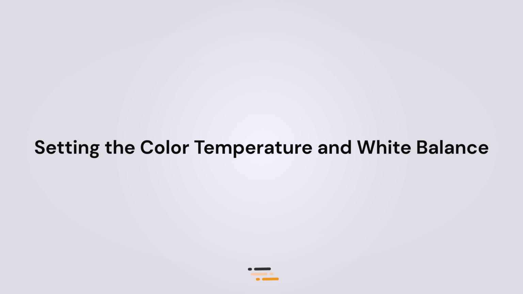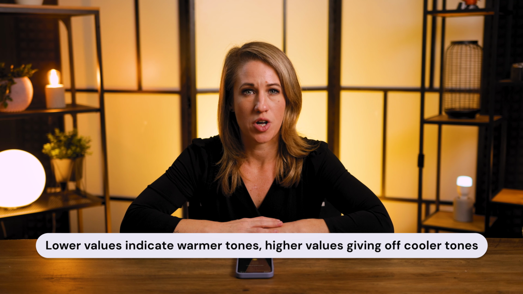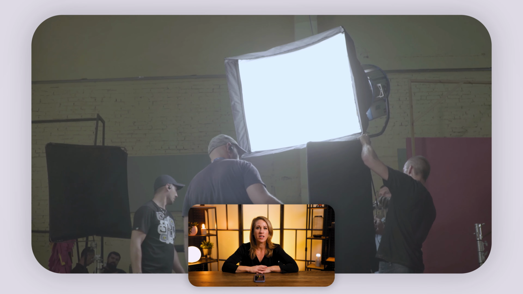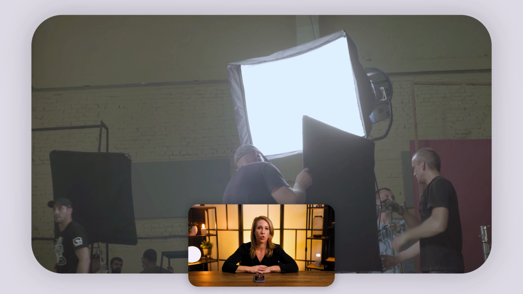Setting the color temperature and white balance on your camera. Color temperature refers to the warmth or coolness of the light in a video or photo. It's measured in Kelvin, with lower values indicating warmer reddish tones and higher values giving off cooler bluish tones. The color temperature of the light greatly influences the mood and atmosphere of your video. For example, warm light can create a cozy, inviting feeling, while cool light can convey a sense of professionalism or coldness.